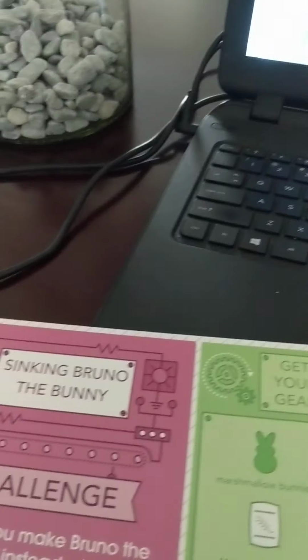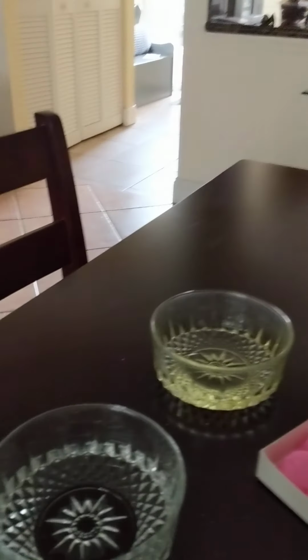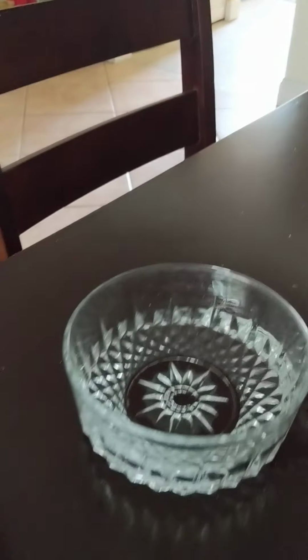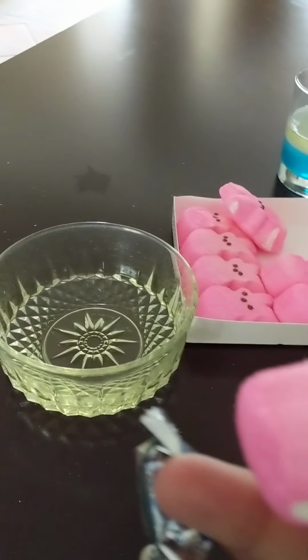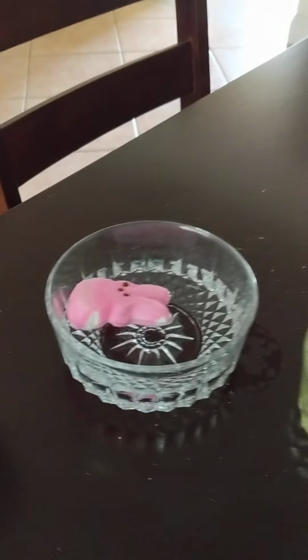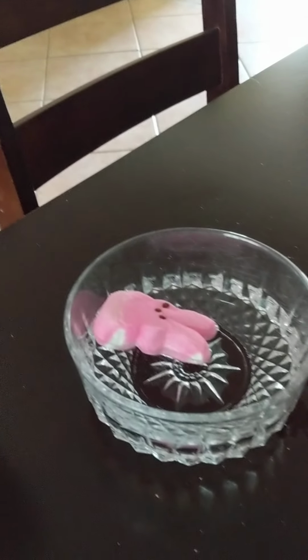So here are our bunnies for sinking Bruno the bunny. And first, let's say I have some water here and some oil. And then I have another piece of chocolate. They said, let's see what other candies are going to sink. So let's first put him in the water. He's floating around over there.